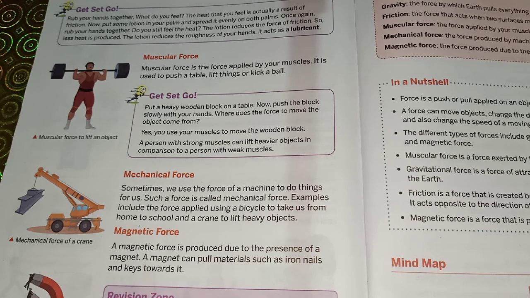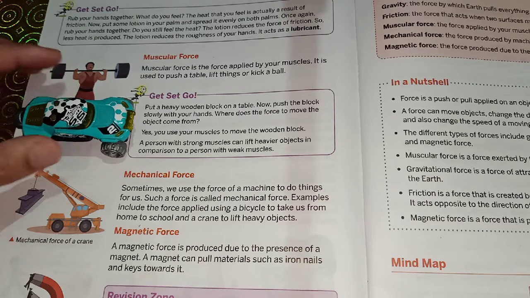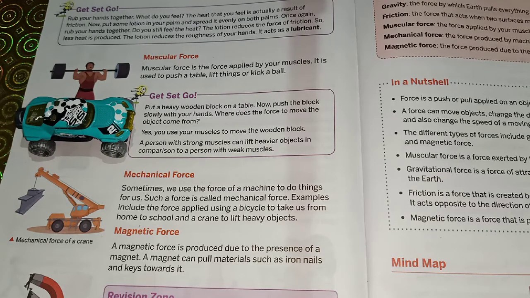So a magnetic force can also produce motion. Okay, boys, so these types of forces are called magnetic forces. The force which is applied or produced by a magnet is known as magnetic force. Let us do one small demonstration. Let's say that this is our car in which we come to our school every day.